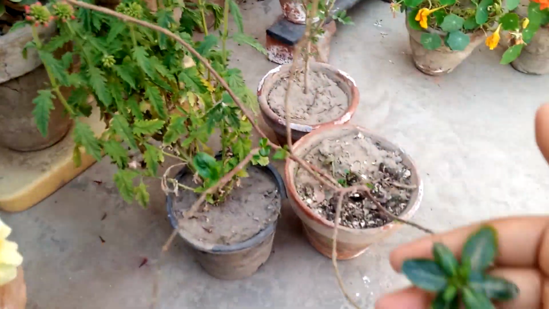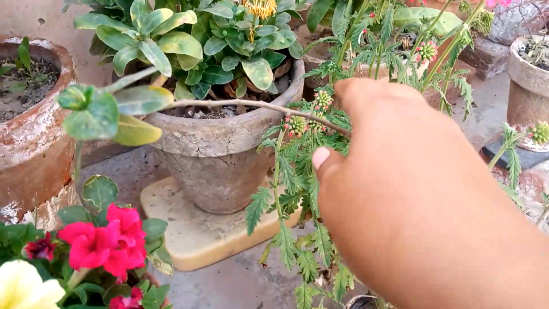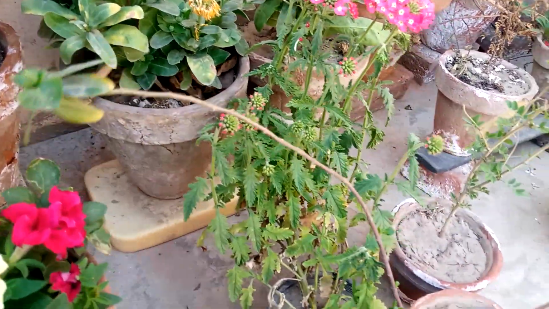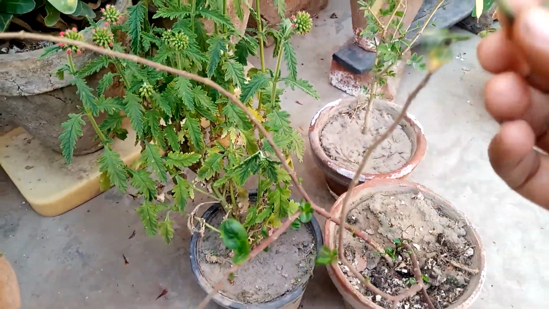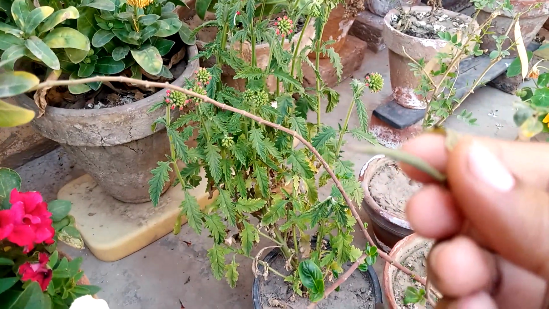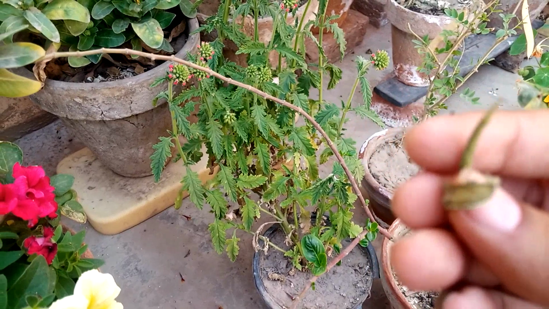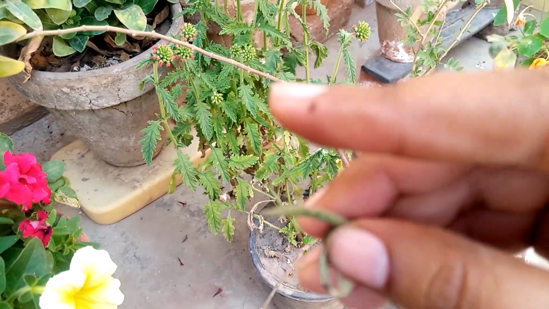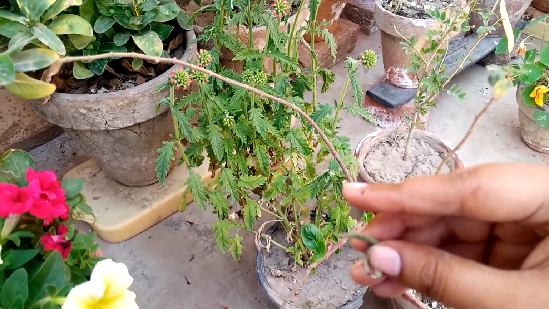So here you can see these are the plants of periwinkle, vinca plant. Some plants also have seed pods like this. This is vinca periwinkle plant seed pod. We can also grow it. This is the black little seed of this plant.